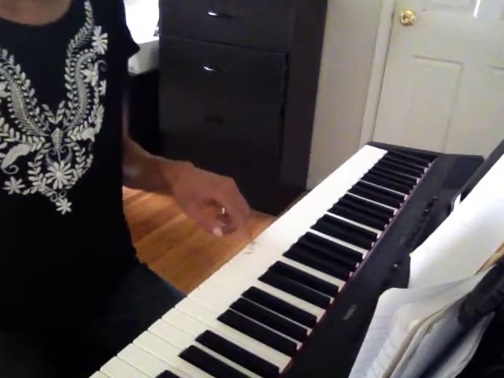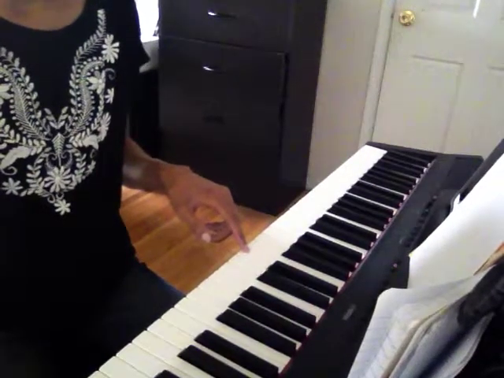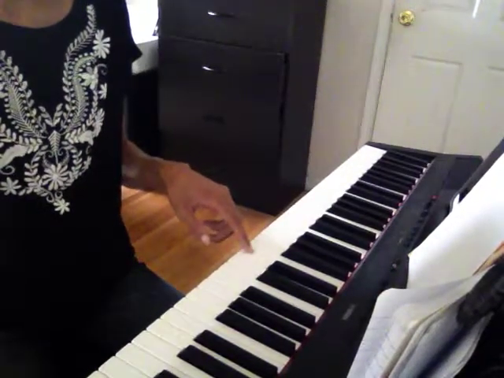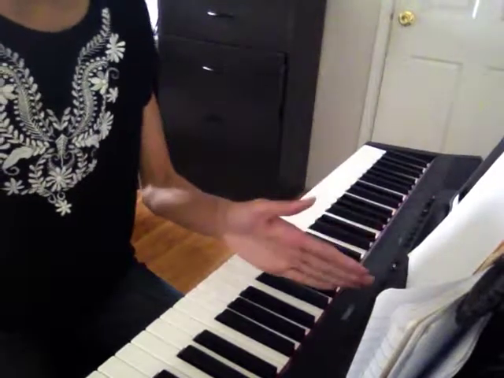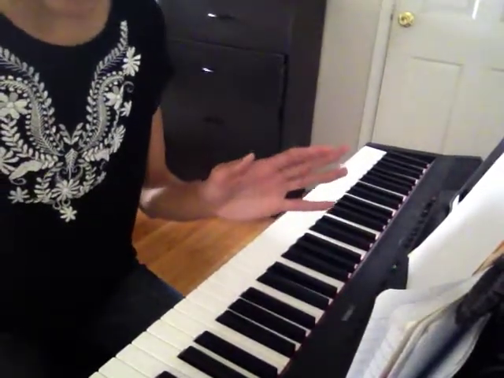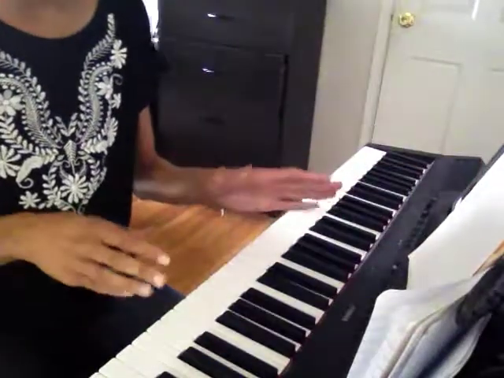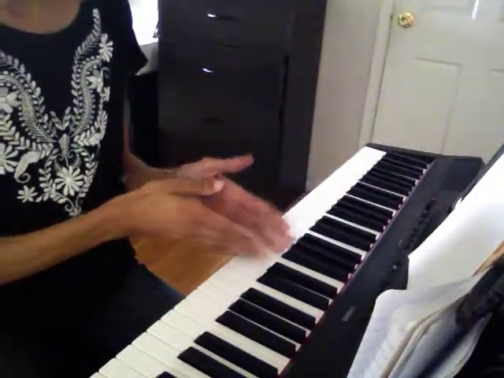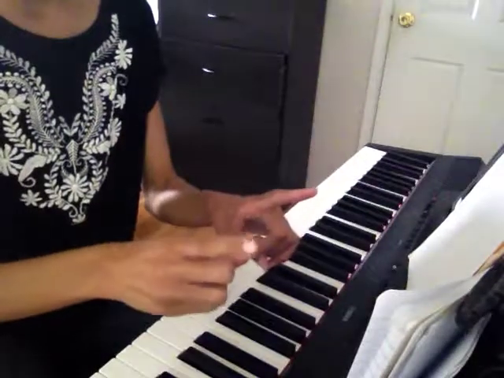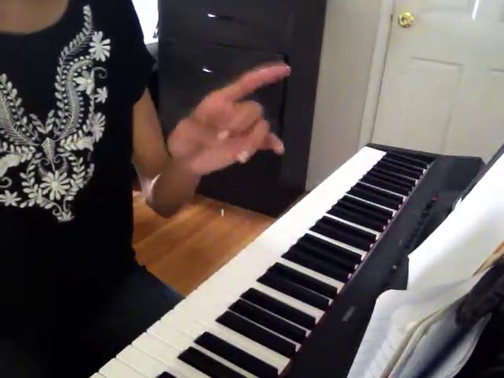So the first C that I pressed is actually middle C because this C is close to the middle of the keyboard. Regardless of what size keyboard you have, the C that's closest to the center of the keyboard is middle C, and that's important for a very specific reason. I'm going to get to that in a second.